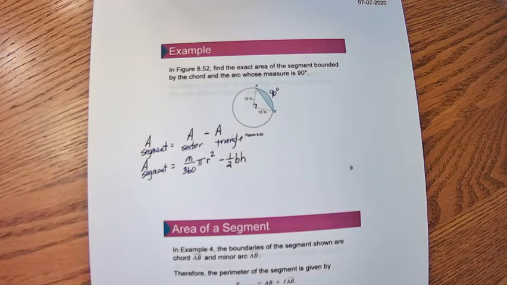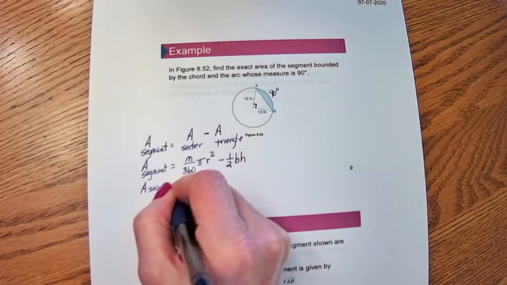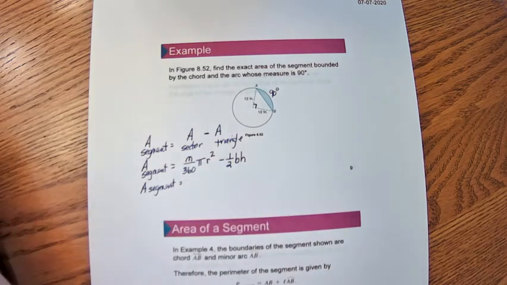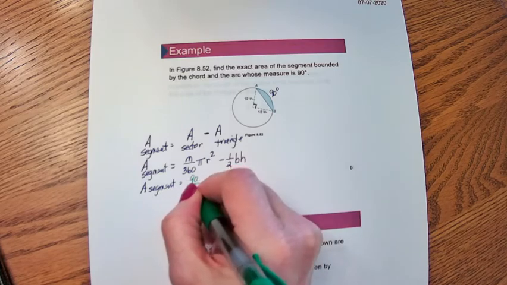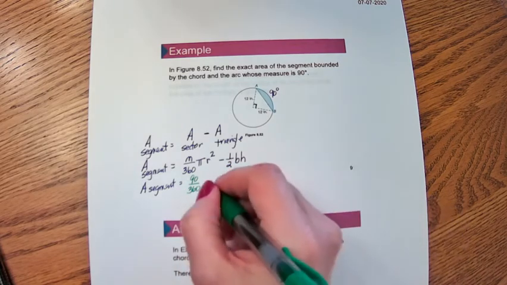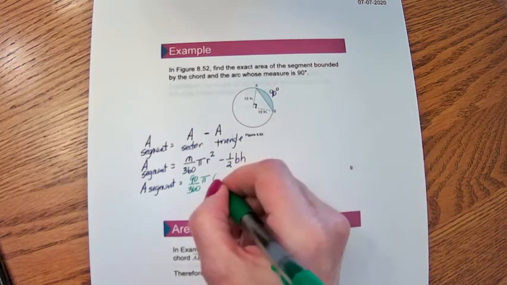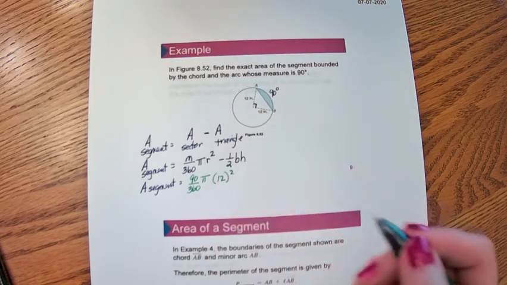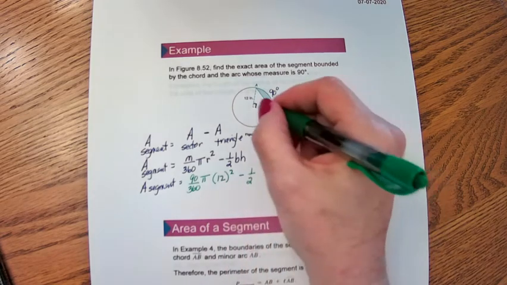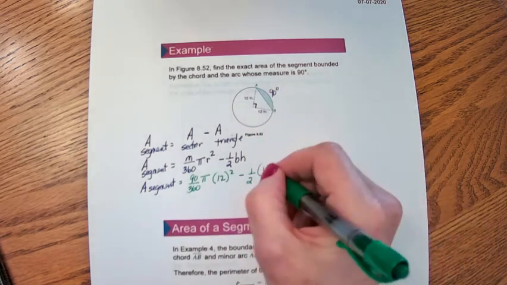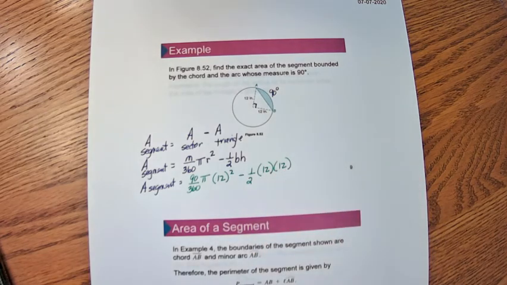So the area of our segment is going to equal 90 over 360 pi, and my radius is 12 inches, so 12 squared, minus 1/2. This is a right triangle, so my base is 12 and my height is 12.